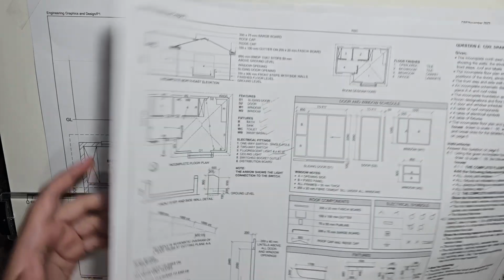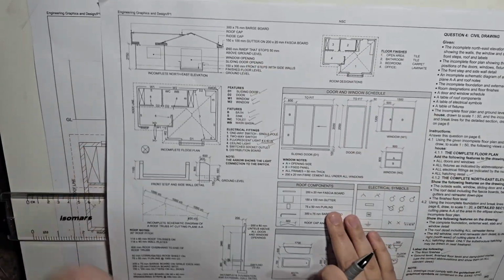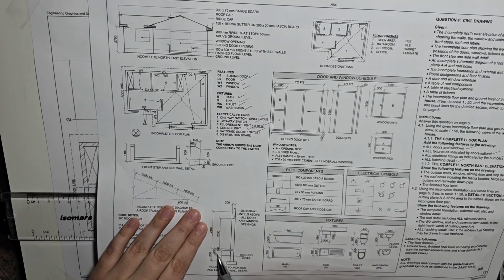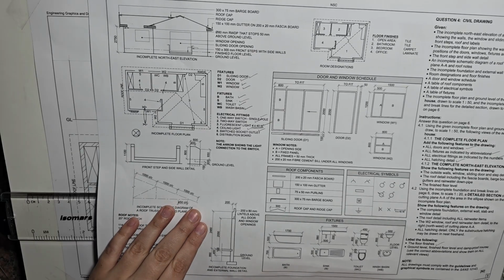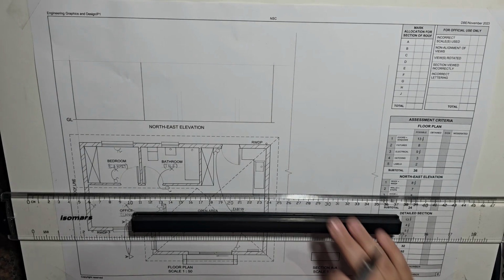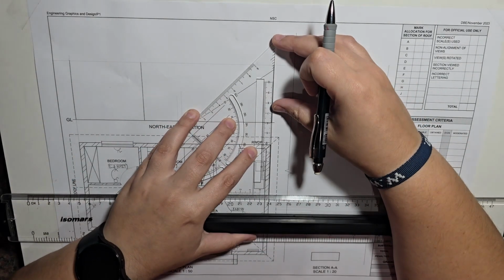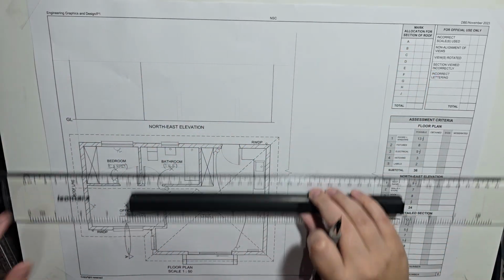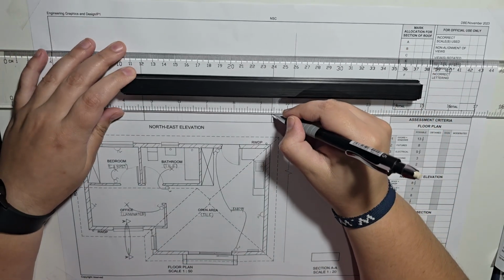To my floor level, let's find my finished floor level first. It is from the ground level 450 to the top of my ground. So it is 9 millimeters up. Nine millimeters up, and that is my finished floor level.